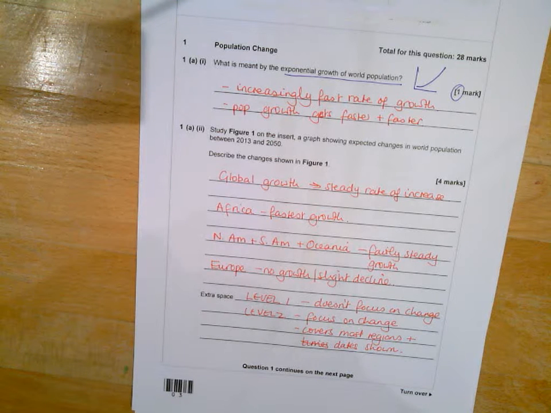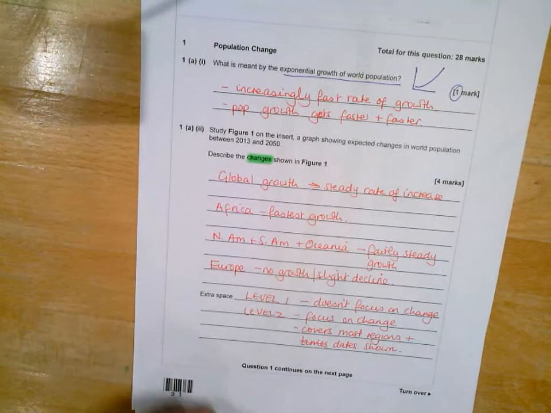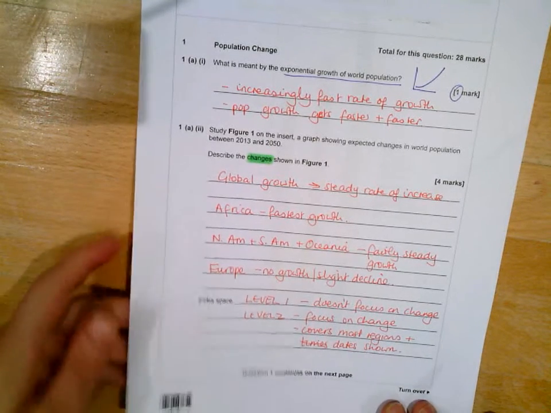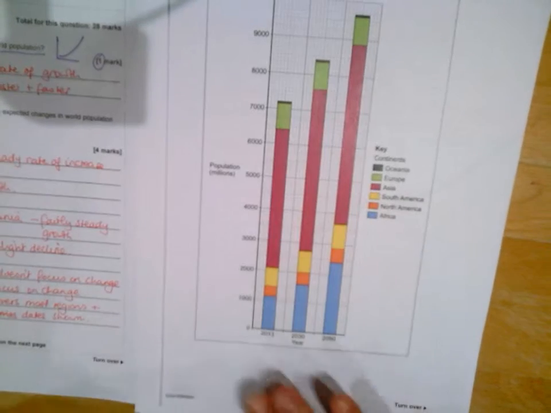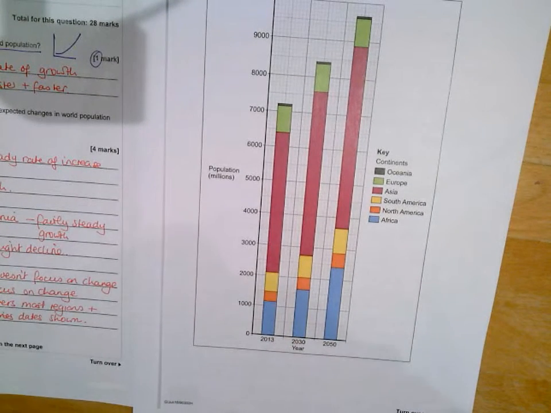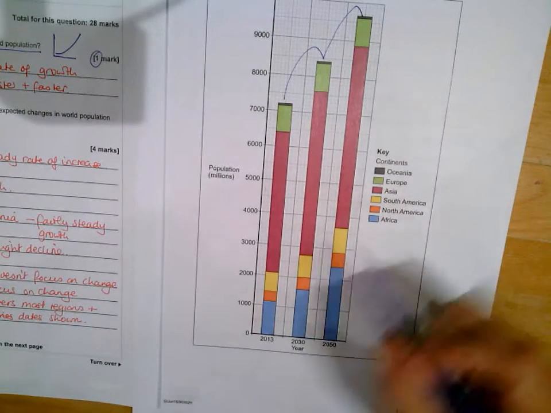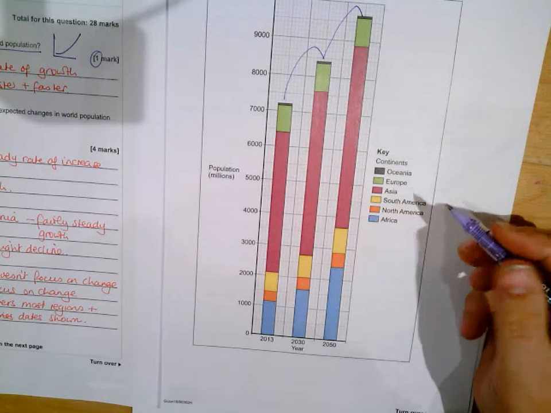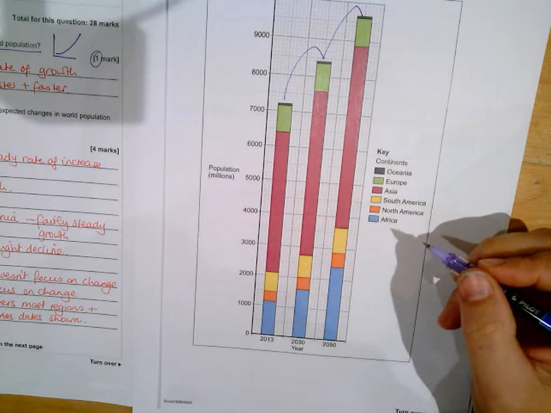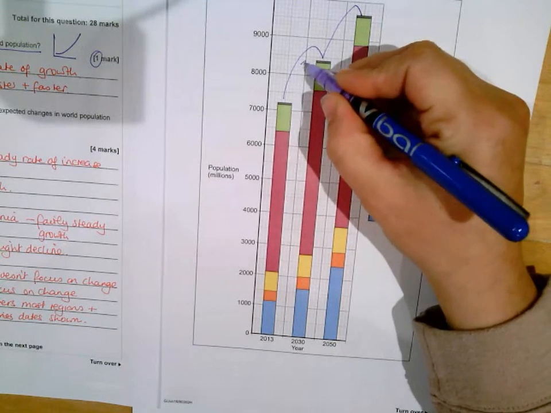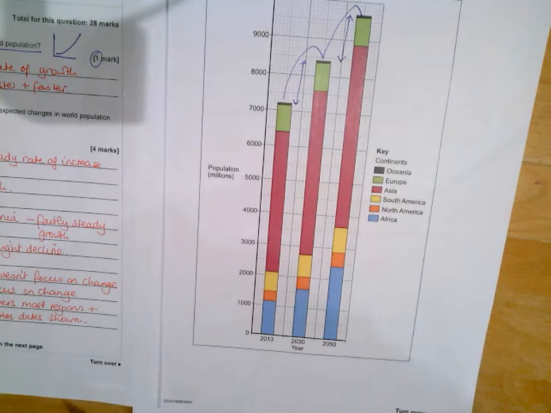Next question. Study figure 1 on the insert, a graph showing expected changes in world population between 2013 and 2050. The question is, describe the changes shown in figure 1. So our key thing here is to do changes. So we're going to need to use increase, decrease, quickly, slowly, and so on. So let's have a look at this graph. So this is a proportional bar chart. The first thing you notice is that the bar gets higher. So that's the total of all of the populations. So we know that global growth has a steady rate of increase. It goes up by more or less the same amount between all the bars.